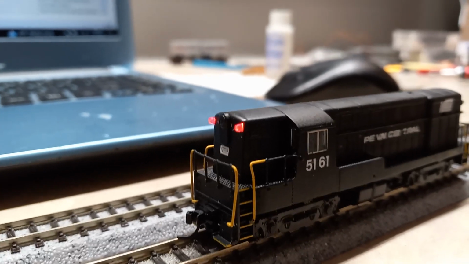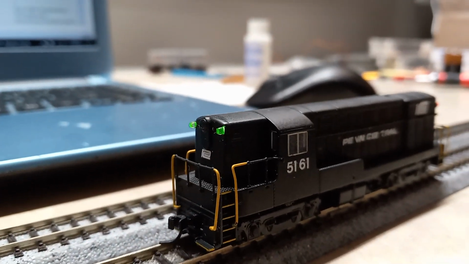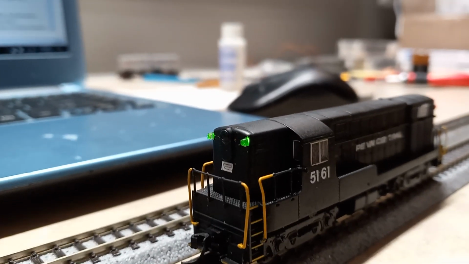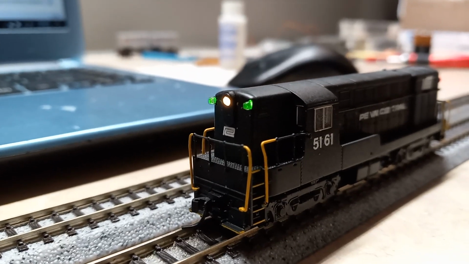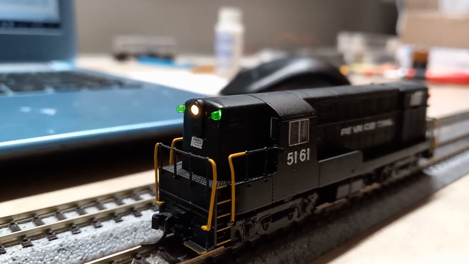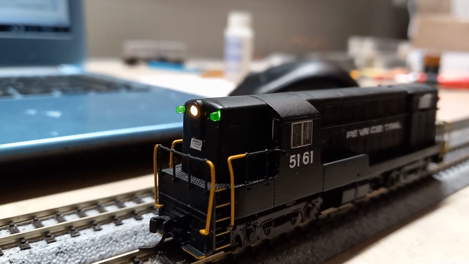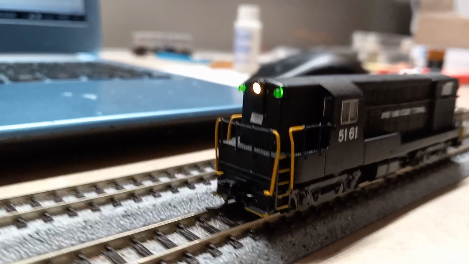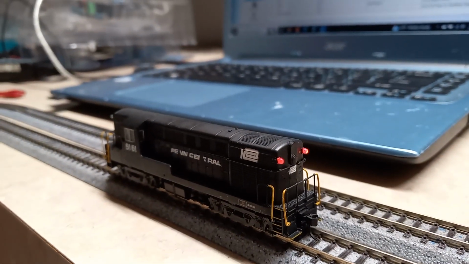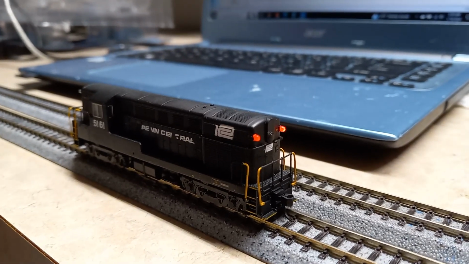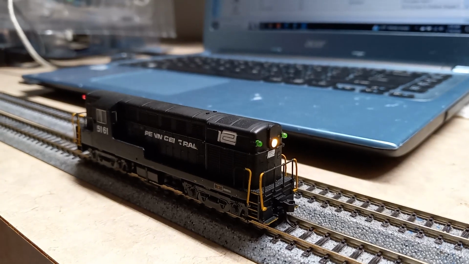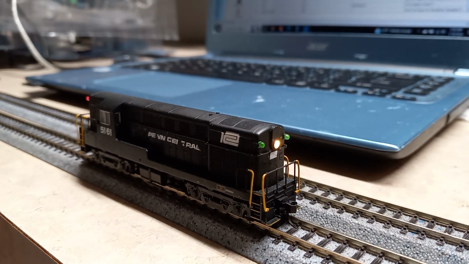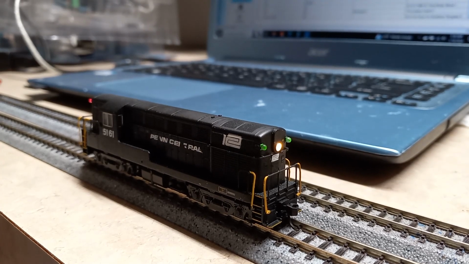If I put this back into forward direction, lights will turn green. If I turn on the headlight, the lights will change with the headlight. So if this is in the forward direction, and if I put it in the reverse direction, the lights will change, headlight will come on, and this is the direction the locomotive is going to move.